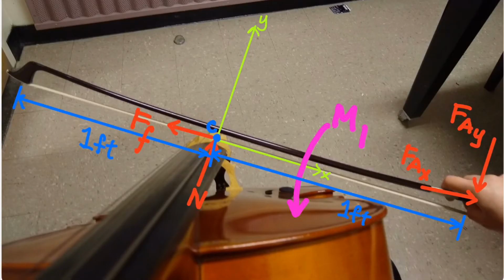When contact point C is in the middle of the bow, the player must exert a moment on the bow to get the same normal force from the string. This is because there is now a distance between F_A in the Y and the contact point.